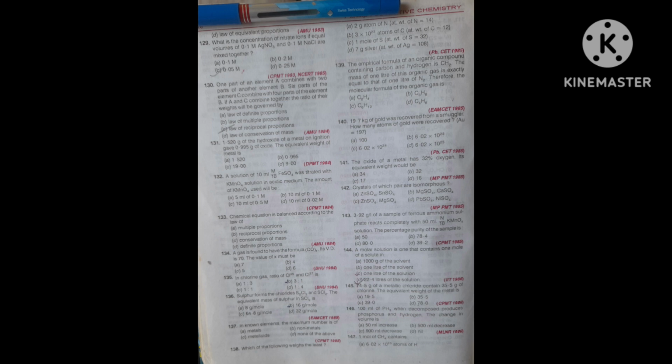Now I am giving you a hint. See, 2 gram atom of nitrogen means what? 1 gram atom of nitrogen means 14, then 2 gram atom of nitrogen means 28 gram. Correct? For the second option, 3 into 10 to the power 23 atoms of carbon means how many grams? Then you have to use the Avogadro number.